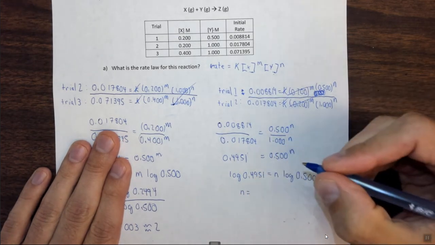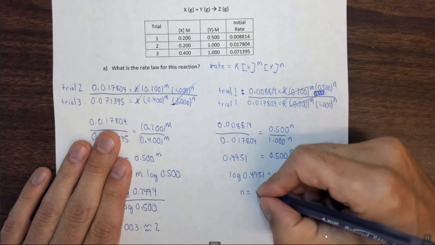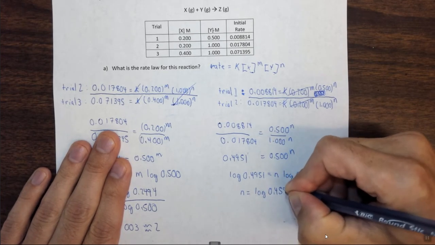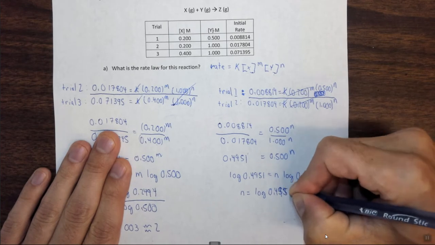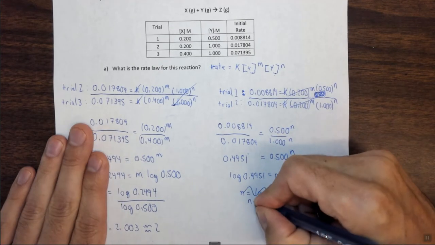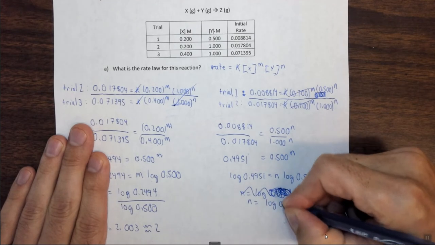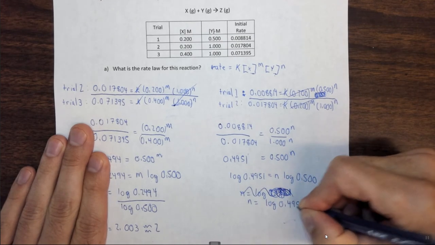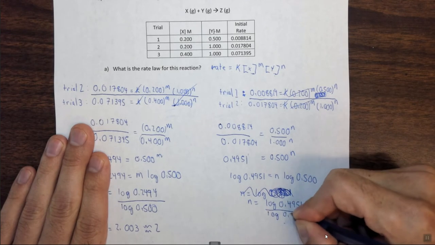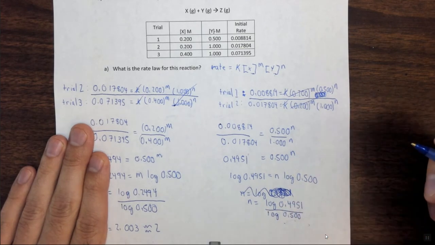N equals, I'm going to divide both sides by log of half, log of 0.4951, whoops, I'm going to try that again. N equals the log of 0.4951 divided by the log of 0.500.